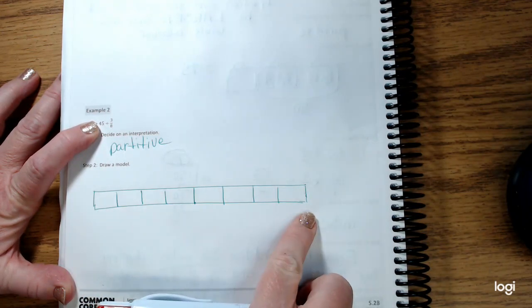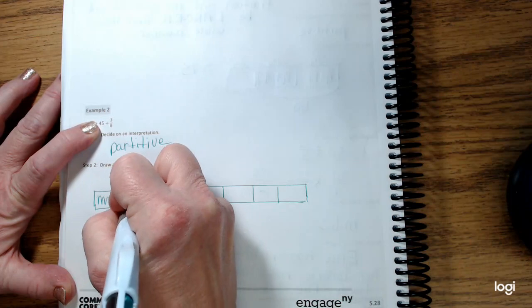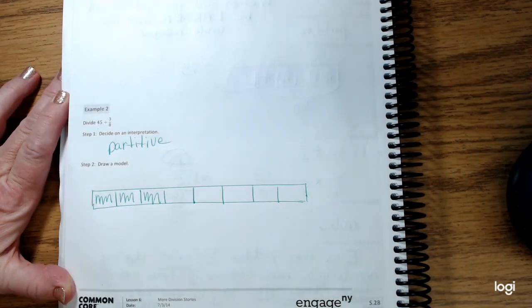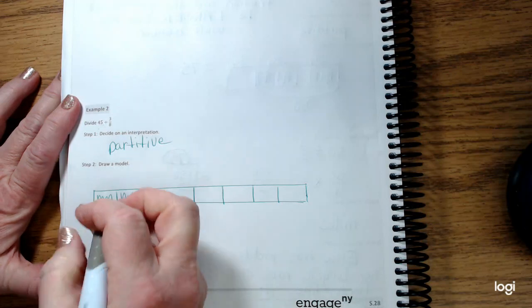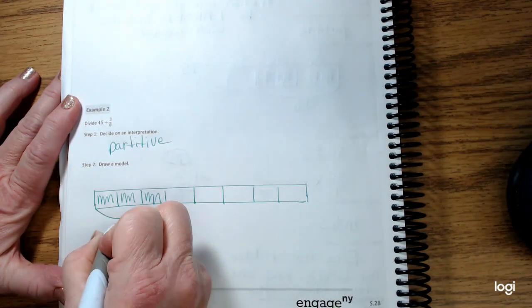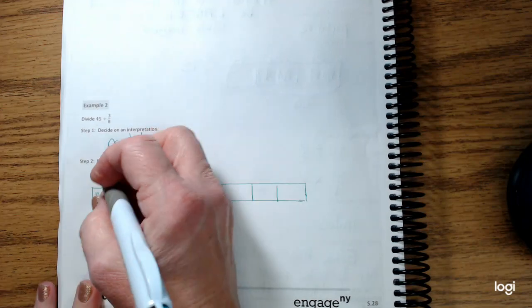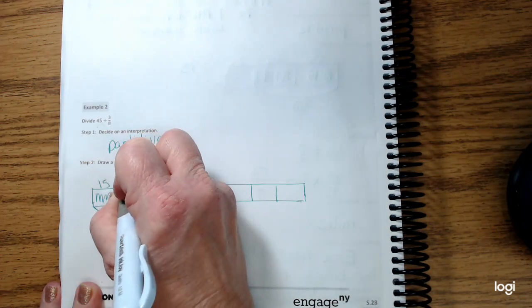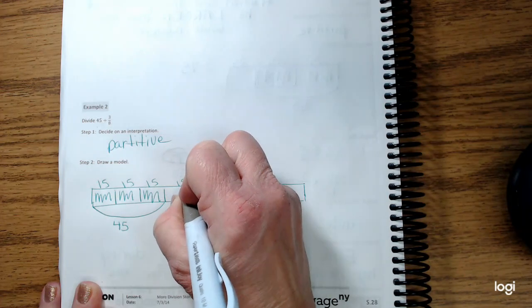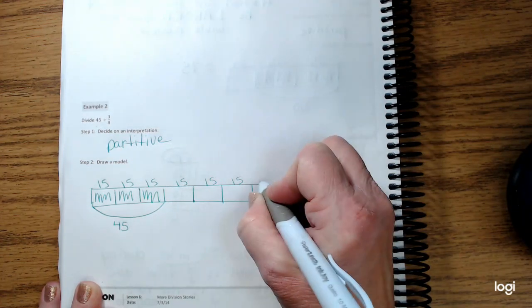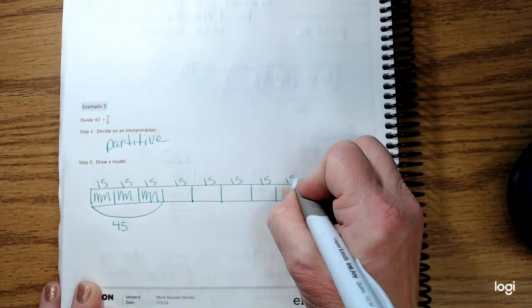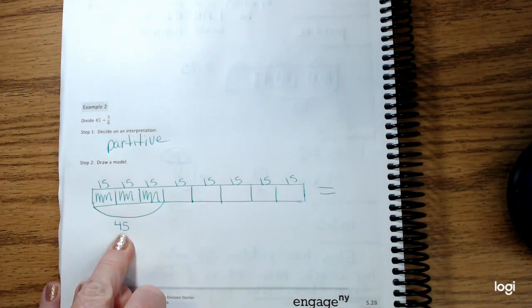So I have my 8. I'm going to color in 3. I know that these 3 pieces right here have to equal the 45. I have to take 45 and divide it into 3 boxes. Those of you that know your division and multiplication facts know that means I'm going to have 15 in each box. Obviously, if I'm going to have all of these 15s, my final answer is going to be larger than 45.